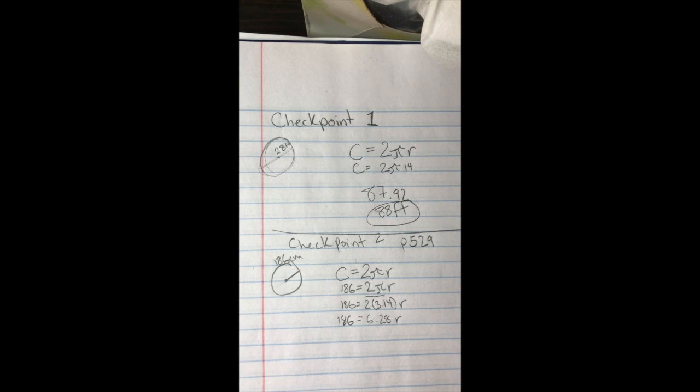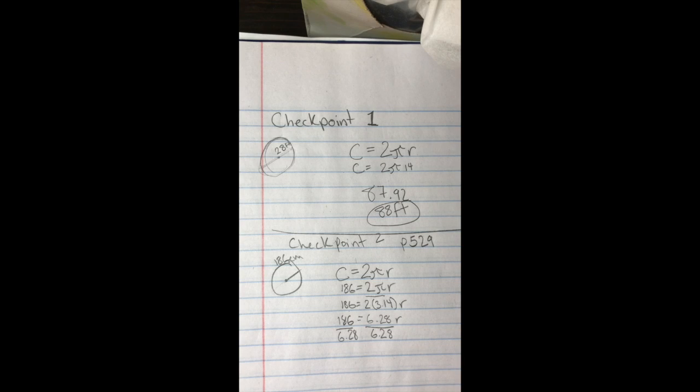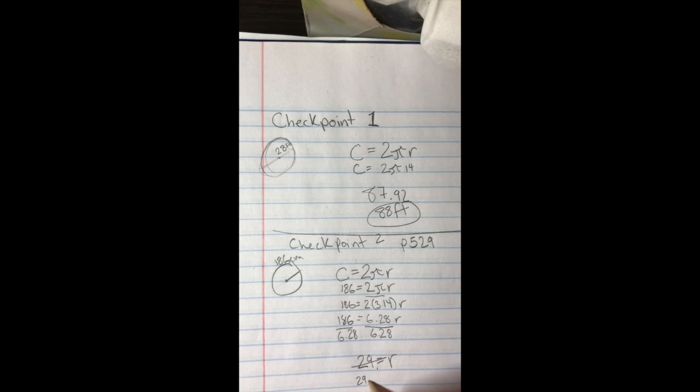Now I want to divide on both sides because that will get us r. So we have 186 divided by 6.28, and that's going to equal r, 29.6. It wants us to round to the nearest centimeter, so it's about 30 centimeters is the radius.